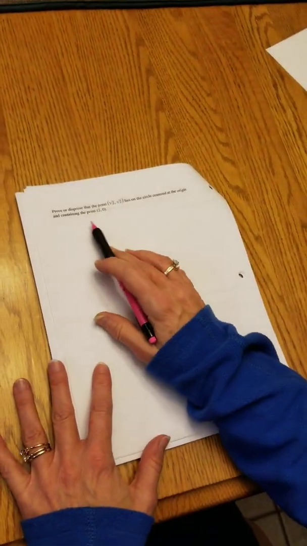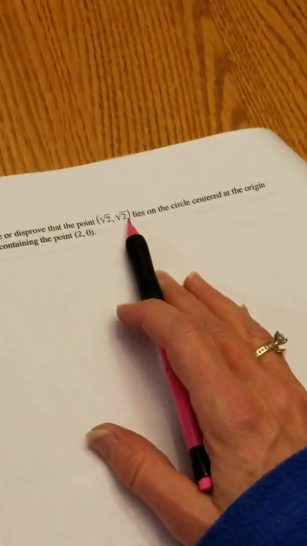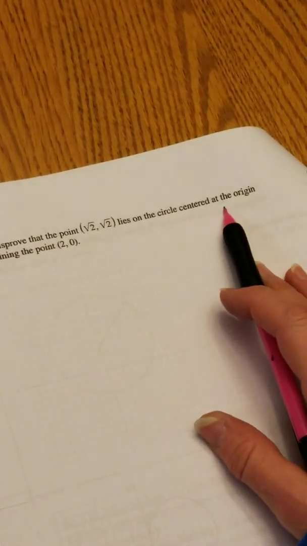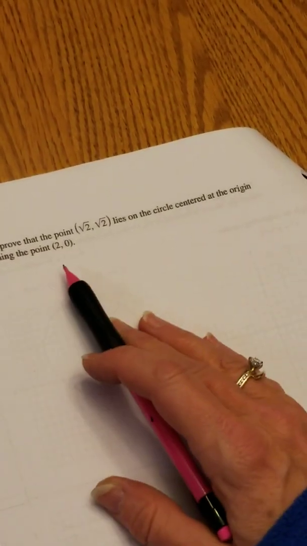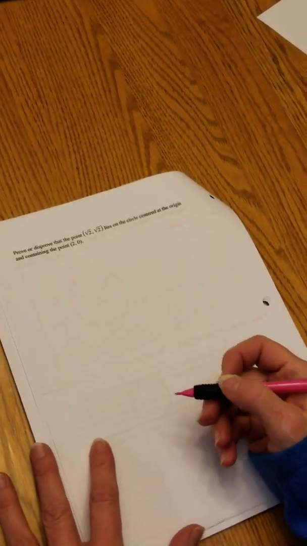So it says prove or disprove that the point square root of 2, square root of 2 lies on the circle centered at the origin and containing the point (2, 0). So the first thing I'm going to do is label the information that I was given.